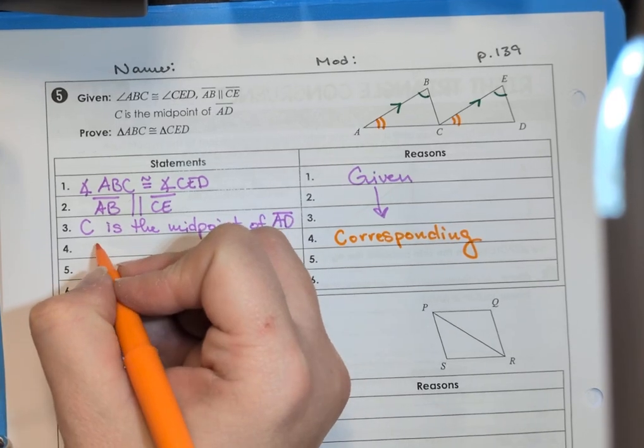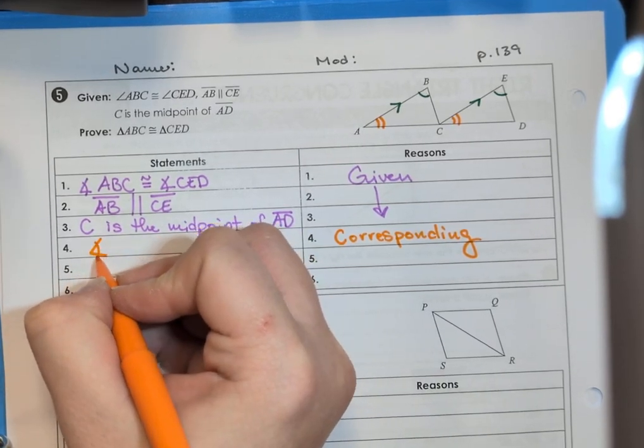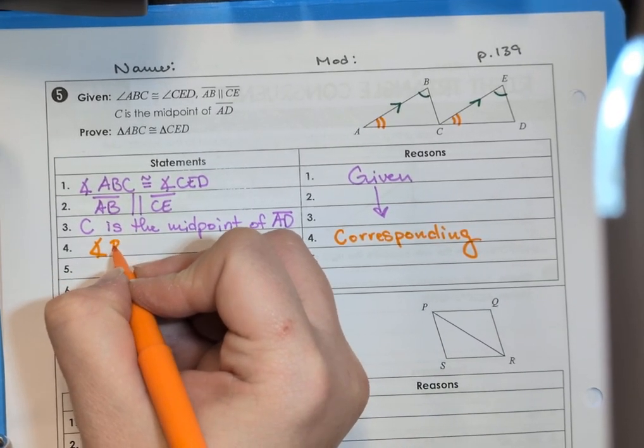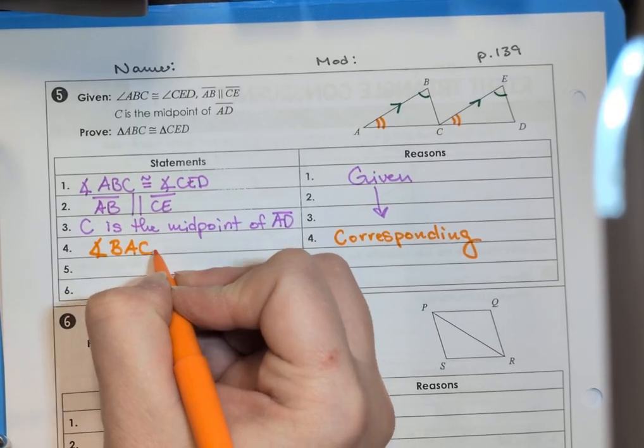Wait, how is it corresponding? Hmm? Yes. Maybe is he wrong?